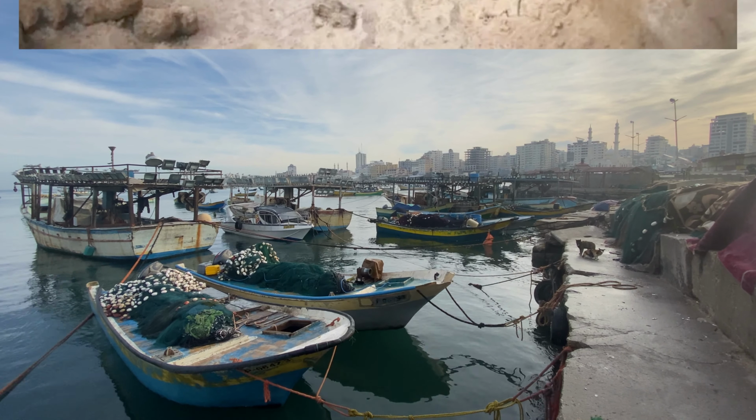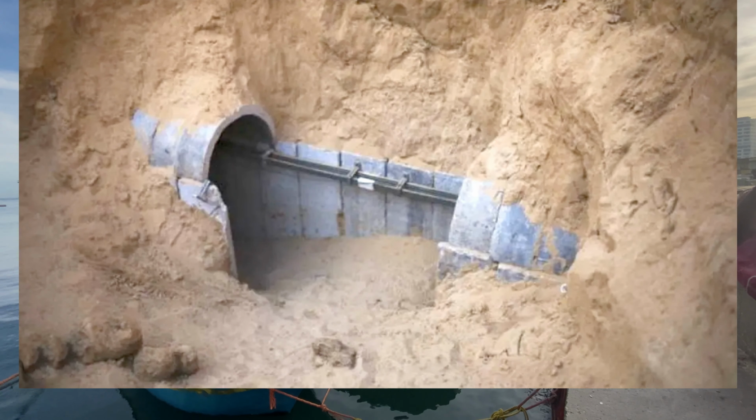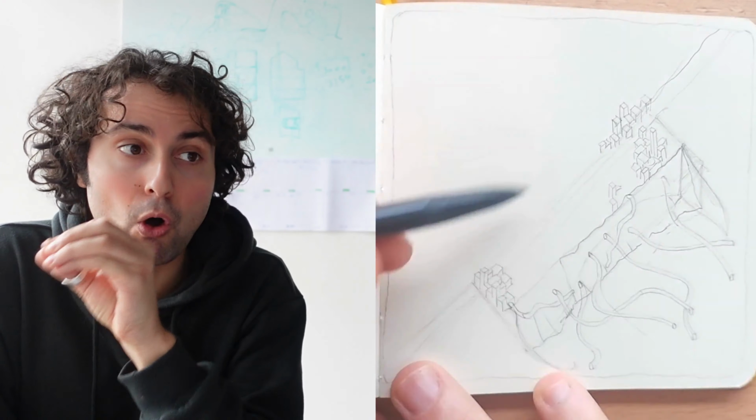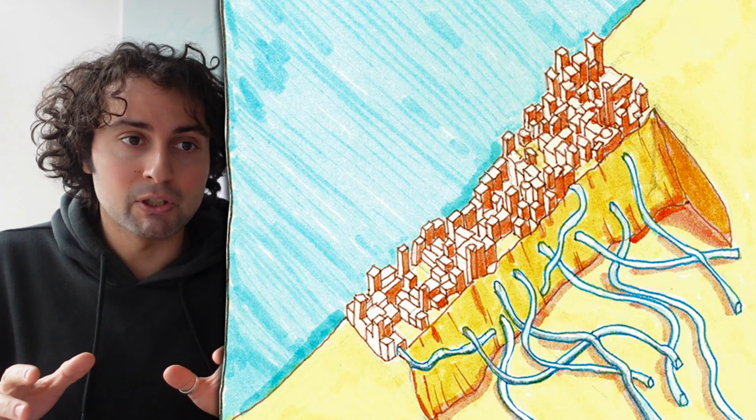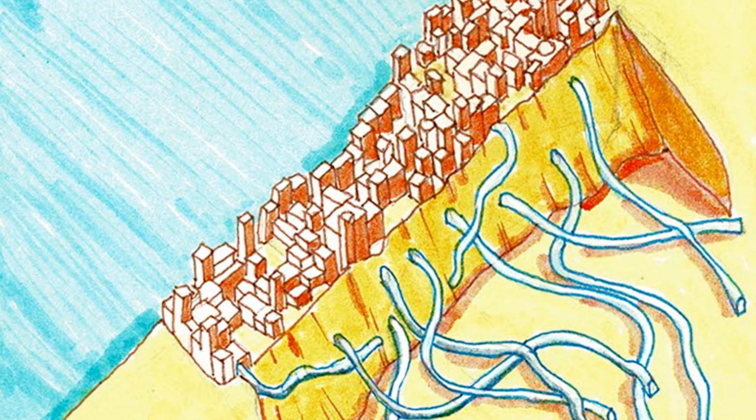So the first one is City's Roots. Our major inspiration for this sketch was the Gaza Strip and the underground tunnels. We wanted to put this strange phenomenon on one single piece of paper and to open up new urbanistic perspectives. The main goal of this sketch is to illustrate the human relation between the surface and the underground of one land. It is always quite challenging to sketch something like this.